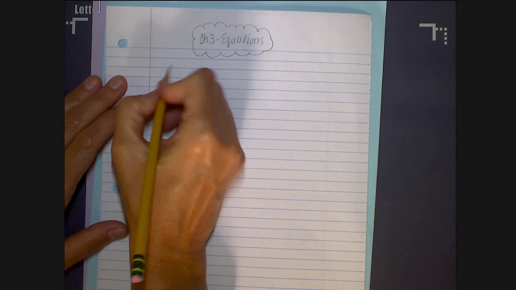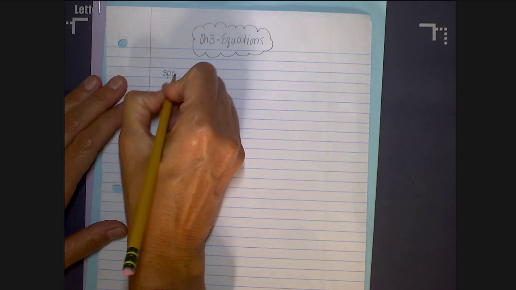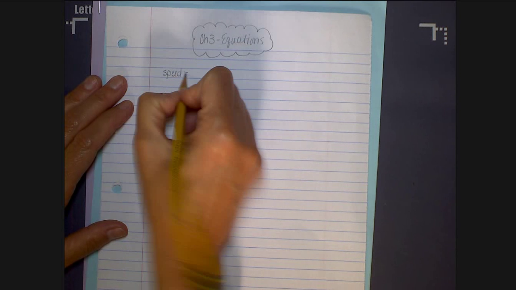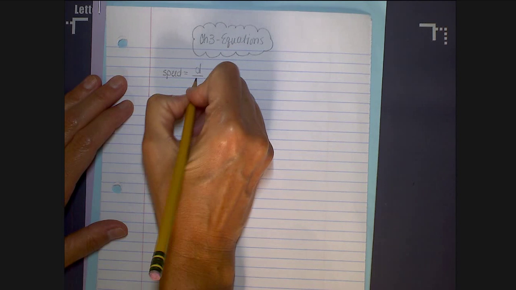Now the next thing I want to do is go over the equations that we were using in Chapter 3 and review how each one is determined, as well as the units used for each type of equation. So the first one that we looked at in Chapter 3 was for speed. Speed is equal to distance divided by time.